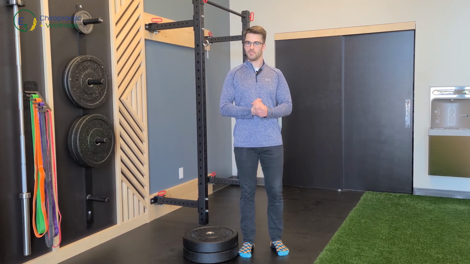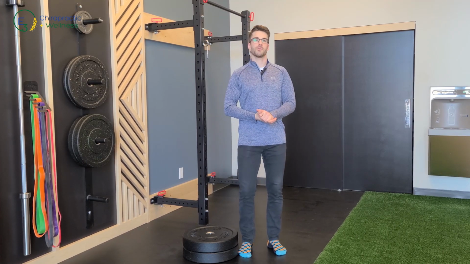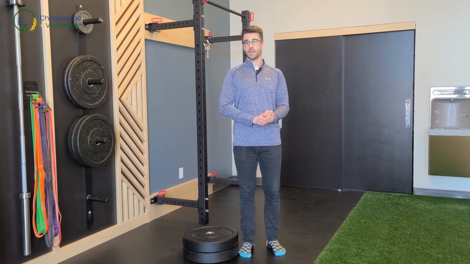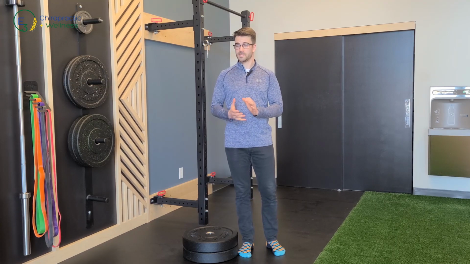Injuries series for the month. This week we're going to be going over a super common condition that gets frequently asked about in clinic here, and that would be iliotibial band syndrome, or IT band syndrome.